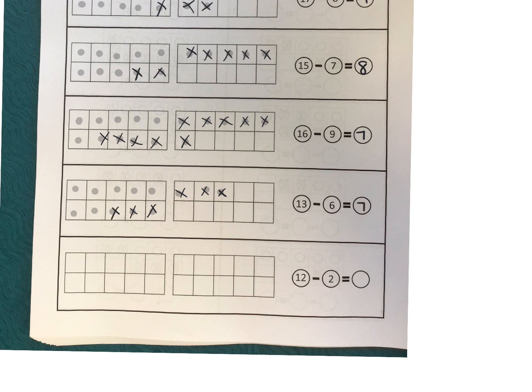7. Okay, last one. We start with 12. We cross off 2, and we are left with 10. So hopefully you were able to get those right, and you're understanding how to use a 10 frame to help you subtract and turn this into your teacher.